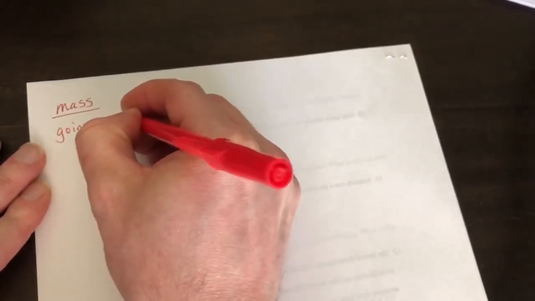Before we get started on the temperature and density worksheet, I wanted to go over something really quick that I forgot to mention, that I usually draw out in class. When we're dealing with density calculations, we get the mass of something by going to the scale. We either go to a triple beam balance or the electronic scale, and it gives us the mass in grams.